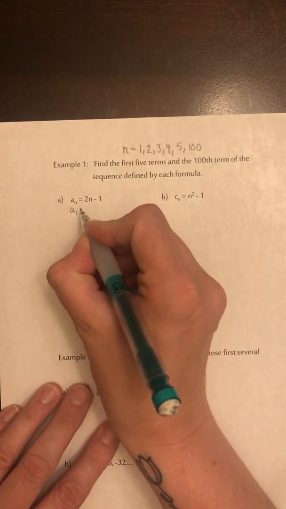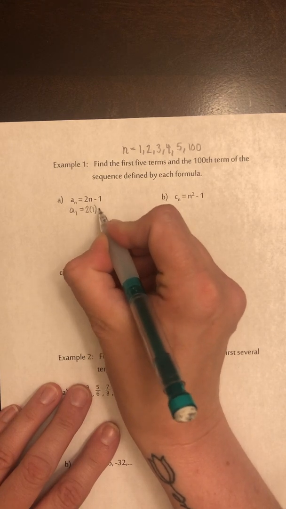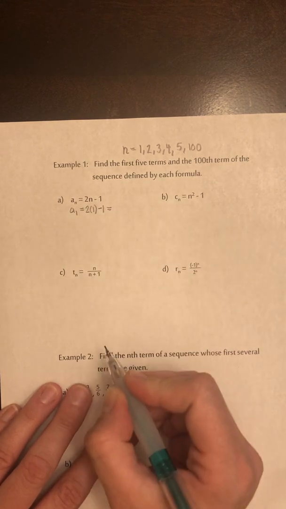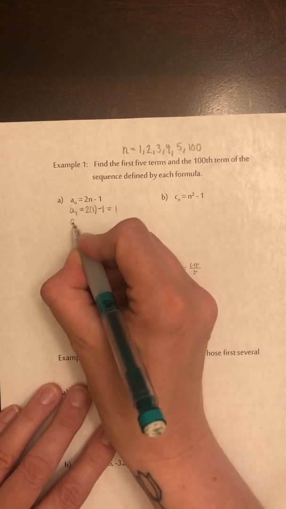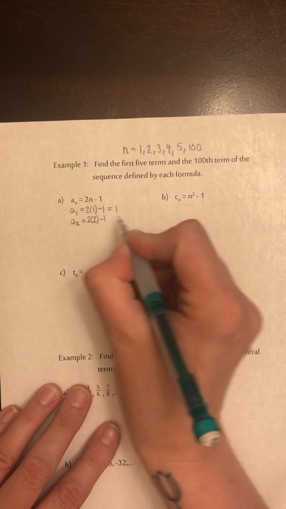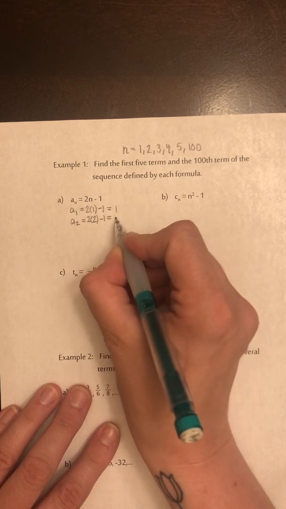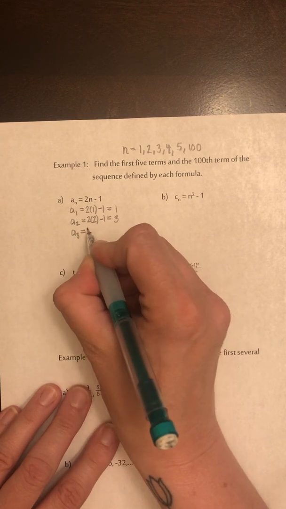So let's start with letter A. We're going to find a sub 1, so we plug in a 1, and 2 times 1 is 2, and 2 minus 1 is 1. Now let's find the second term. So we're going to do 2 times 2 minus 1. 2 times 2 is 4, 4 minus 1 is 3. Now let's find the third term.